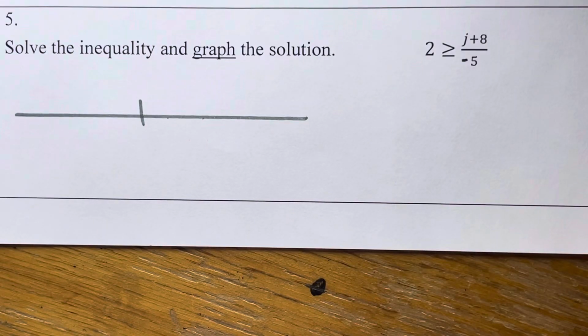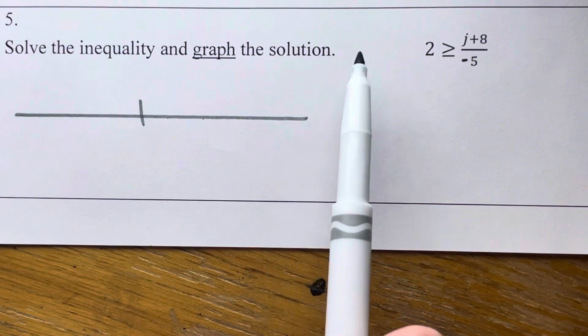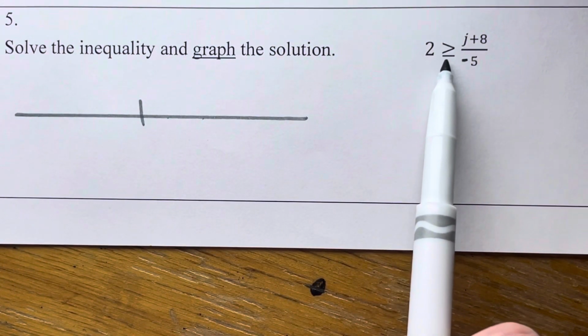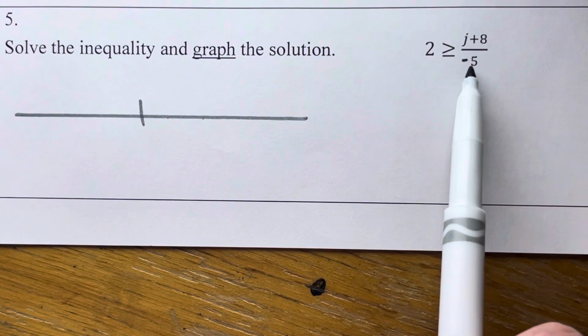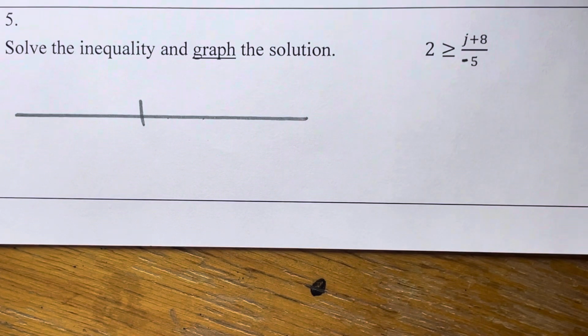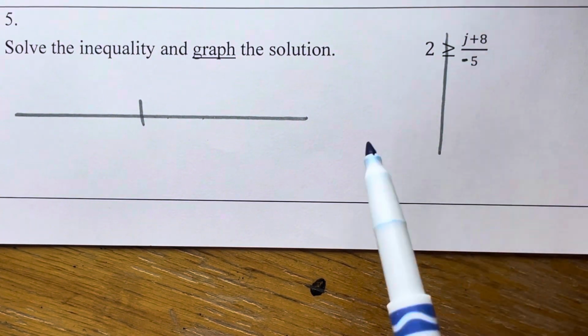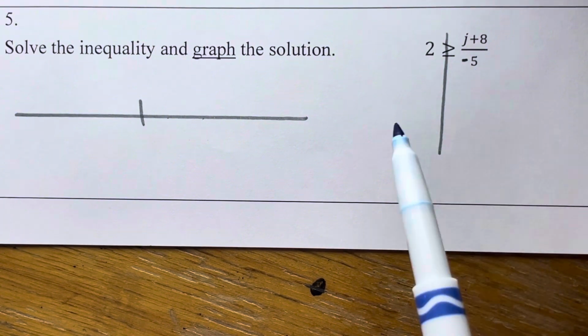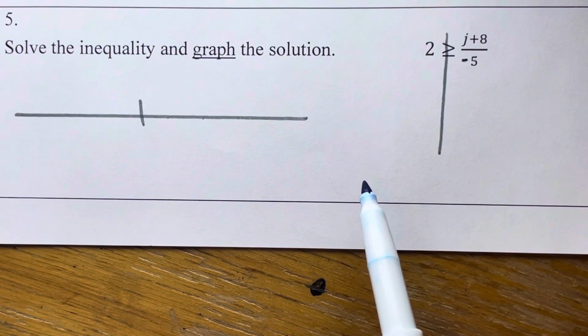On our 5th and final example, we are going to solve the inequality and graph the solution of 2 greater than or equal to the quantity of j plus 8, all divided by negative 5. So our variable is here on the right side of the river. And yes, that messes with people's heads, but I don't want it to mess with yours. So let's practice how to deal with it.